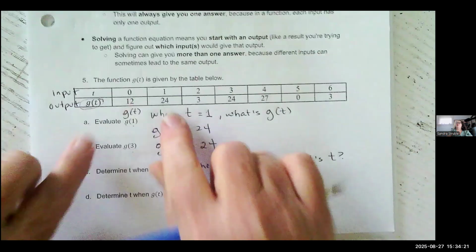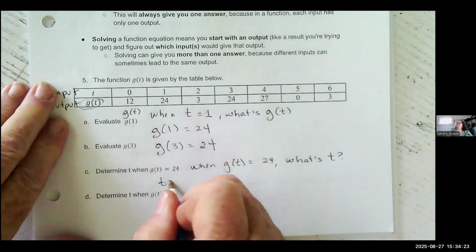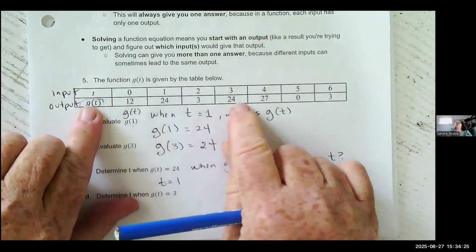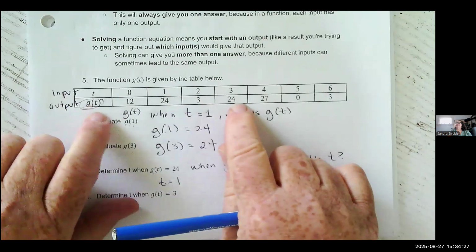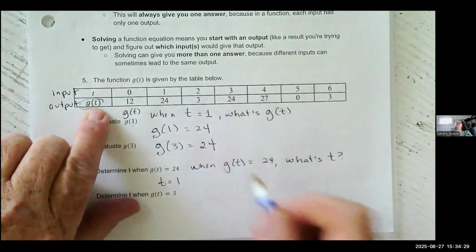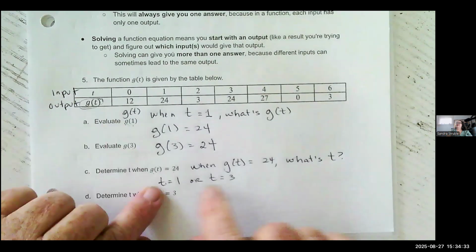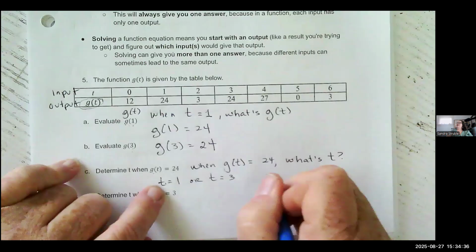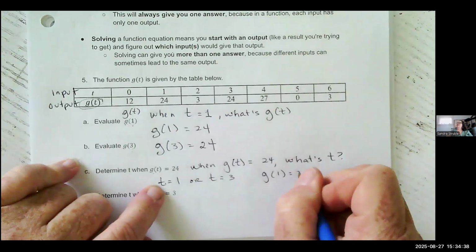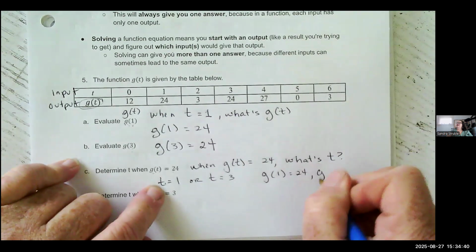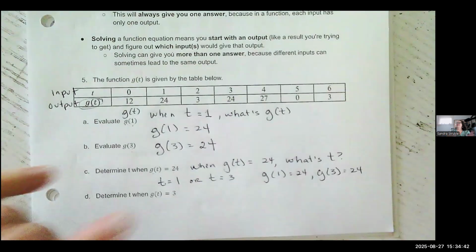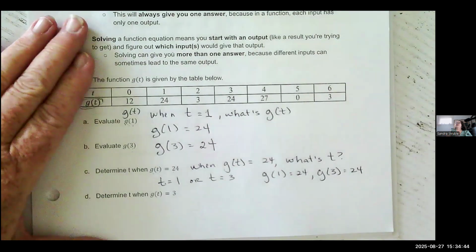T is 1. But hold the phone. There's another 24 here for g of t, and that input is 3. Now you could have written it this way, or you could write g of 1 is equal to 24, comma, g of 3 is equal to 24. They're both correct in this manner.